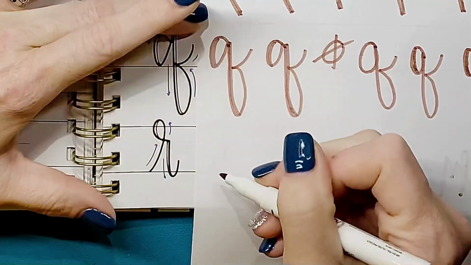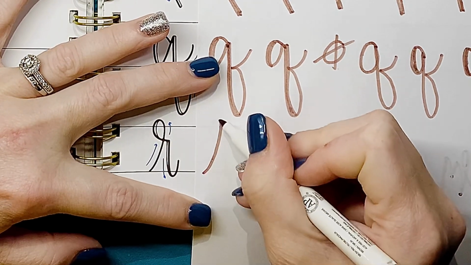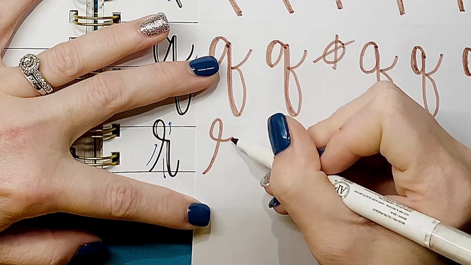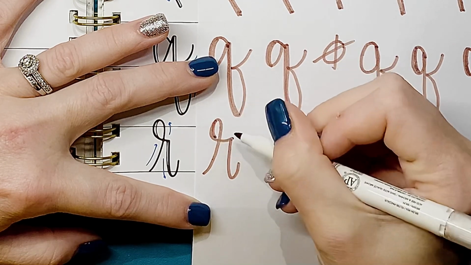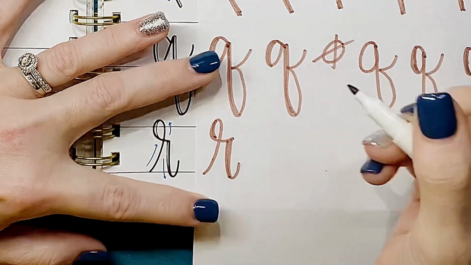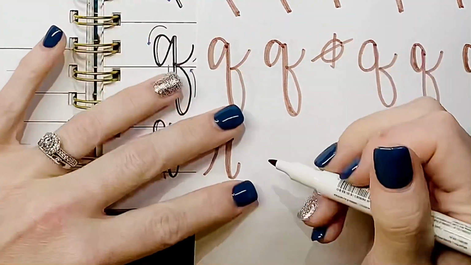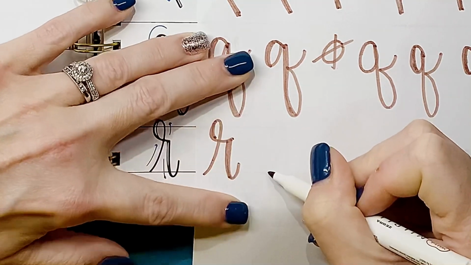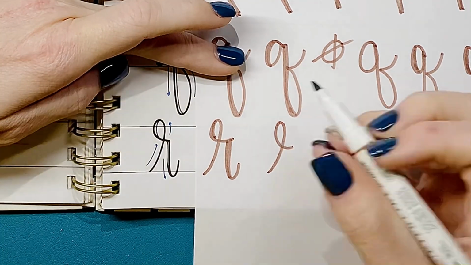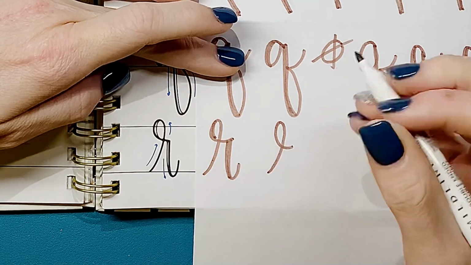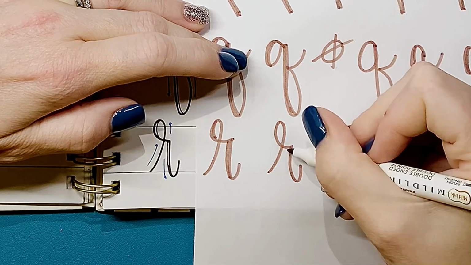Okay, the R's look pretty simple. You start at the bottom, you go up and around, start, and you go down and around. Do the brush strokes. Y'all, do the brush strokes. Bring it down. This is starting on the line, up and around and stop. This one's going above the top line. So, and then down and up below the bottom line.